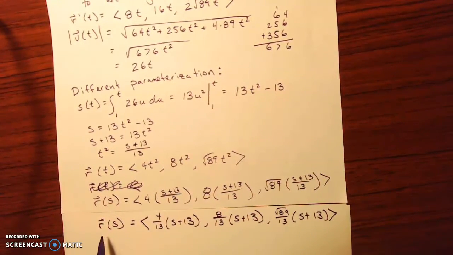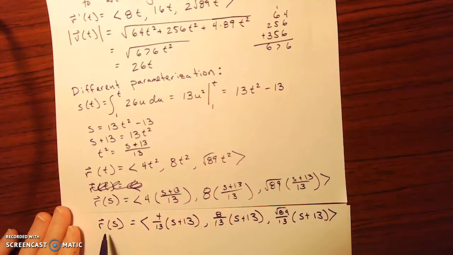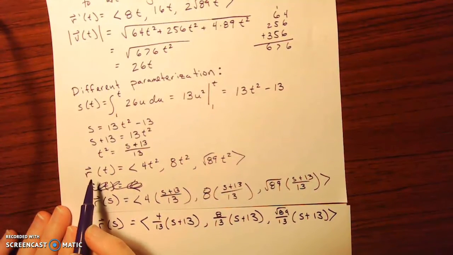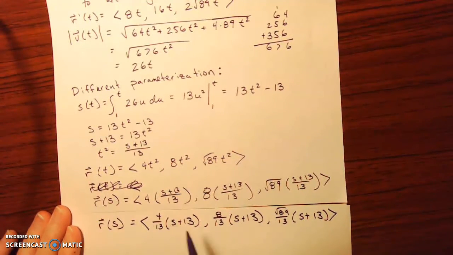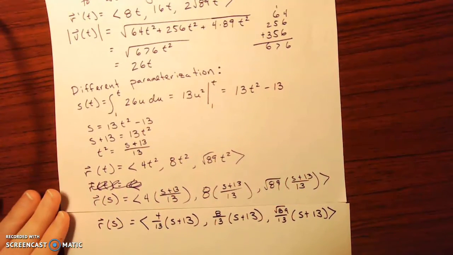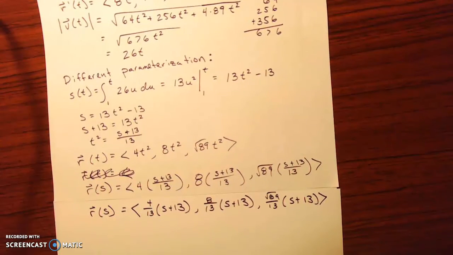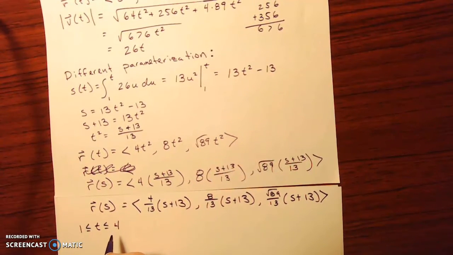Okay, so this vector valued function is going to draw the same curve as the original one, but now we just changed the parameter, so we're essentially tracing the curve at a different rate. All right, so two things. Remember back at the beginning, we had 1 less than or equal to t less than or equal to 4, so that's the part of the curve that we'd be tracing.